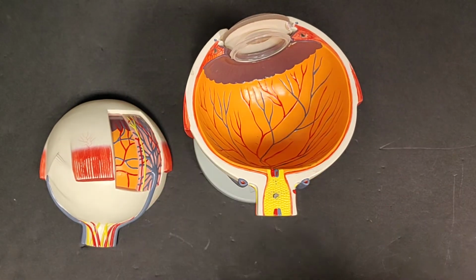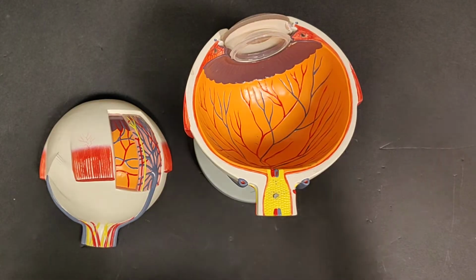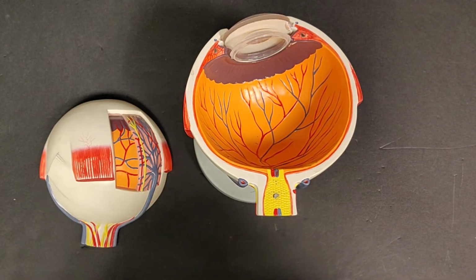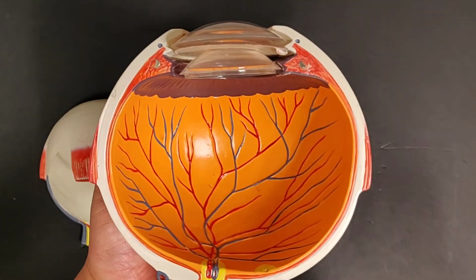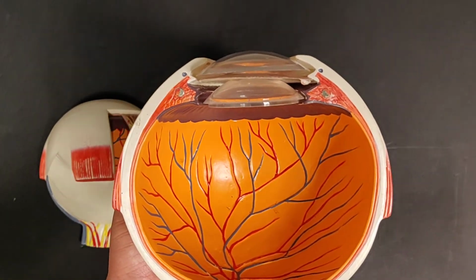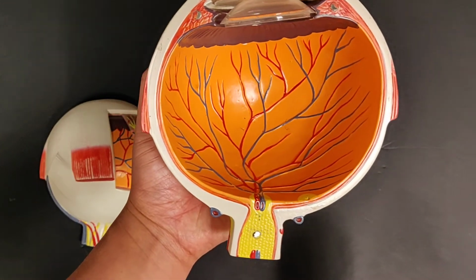Now, make sure that you know the layers of all of the cells that you find within the retina. In the retina, you're going to have rods, cones, bipolar cells, and ganglion cells.